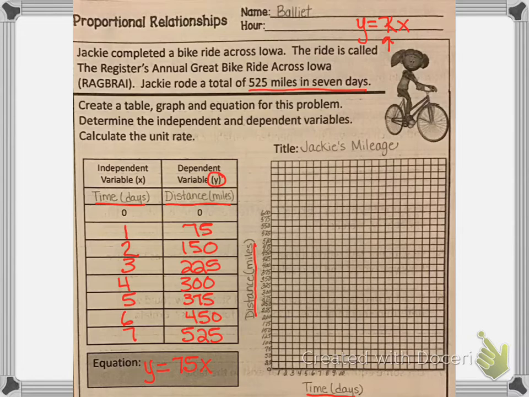To put this onto the graph now, we can graph these points. Remember that these are ordered pairs. So this is 1, 75, which means we go across the x, 1, and then we go up to 75. We would see that if we went across 1 and up 75, it would be right here. So if we went across 2 and up 150, we would be right here. Here's another ordered pair, 3, 225, across 3, up to 225.